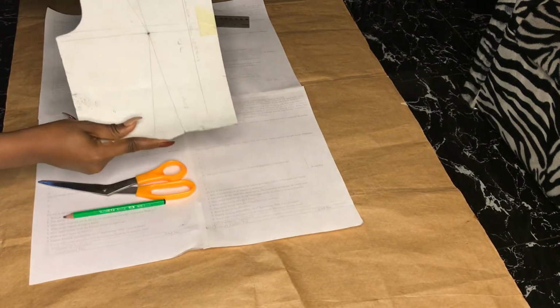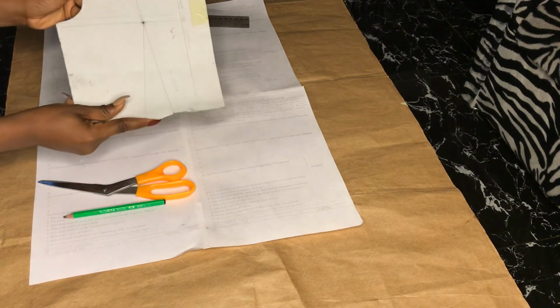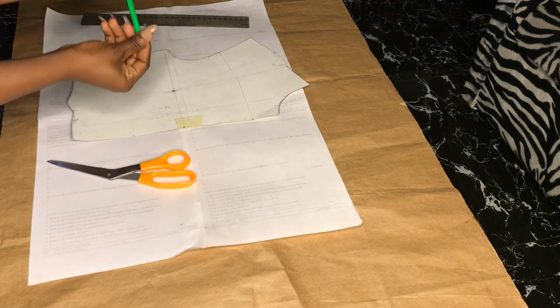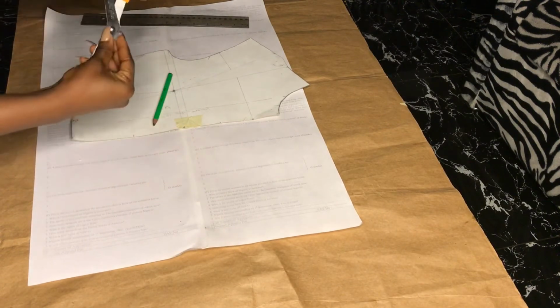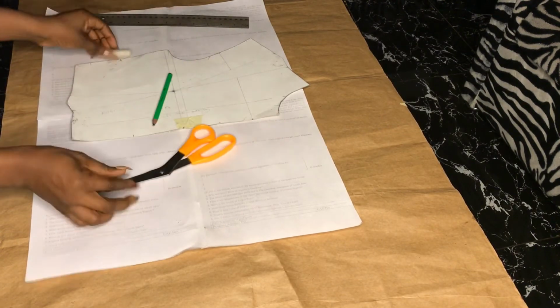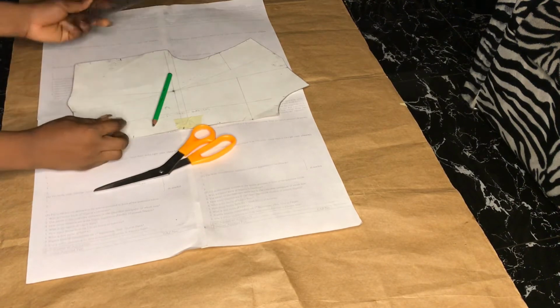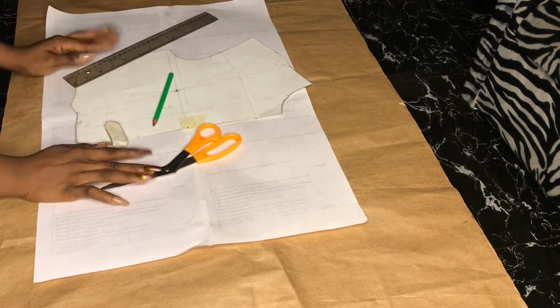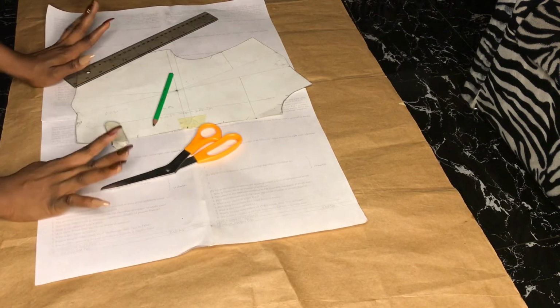So I'm going to use the front part of my basic bodice pattern. If you do not know how to draft a basic bodice pattern, watch my video on how to draft a basic bodice pattern. Now in this video I'm going to use my pencil, my scissors, my eraser if necessary, and my ruler. Let's just get into the video. Let's get into the tutorial.